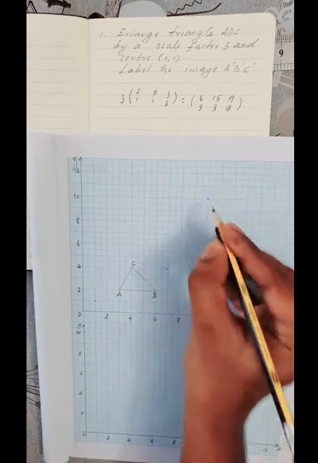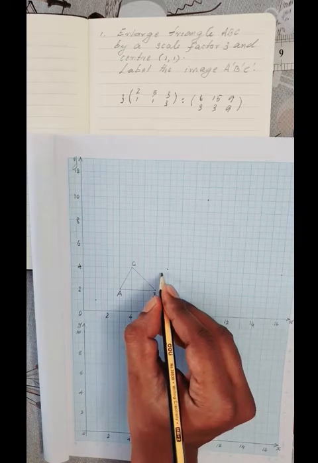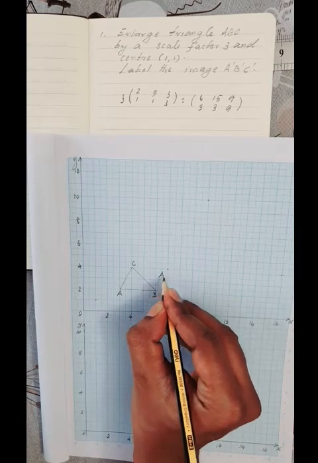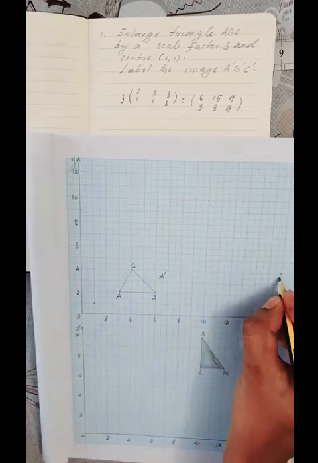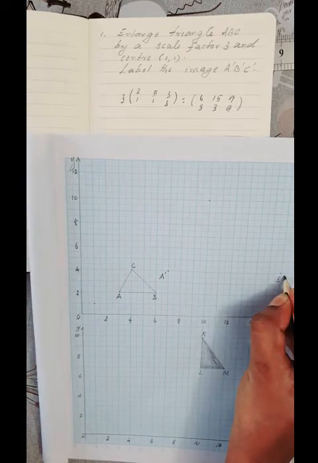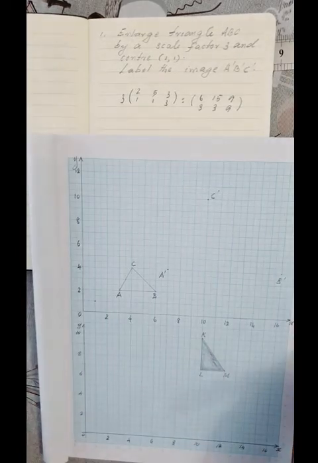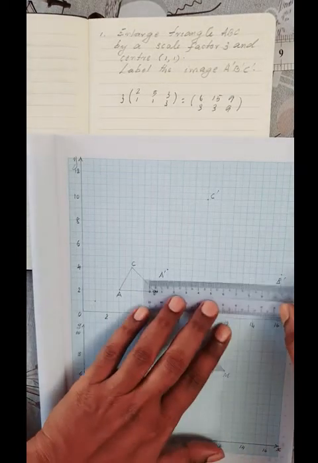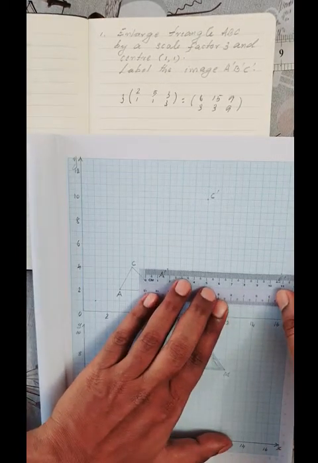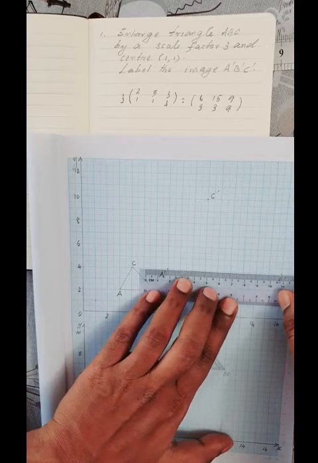That's the third point. So let's mark the points as A dash, B dash, and C dash. By joining these 3 points, you get the image triangle A dash, B dash, C dash.